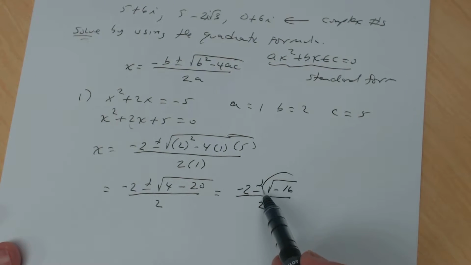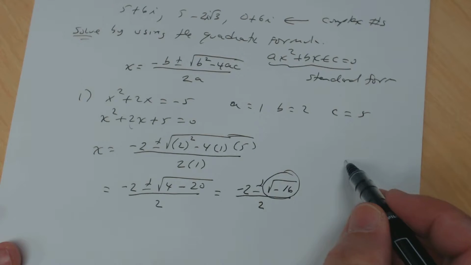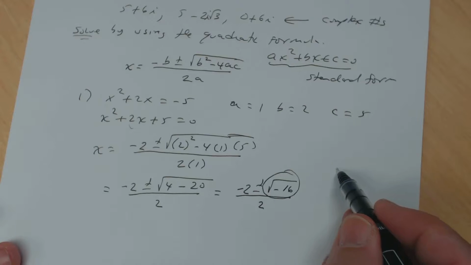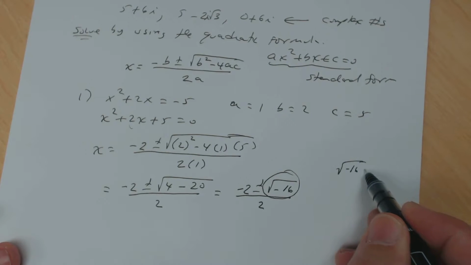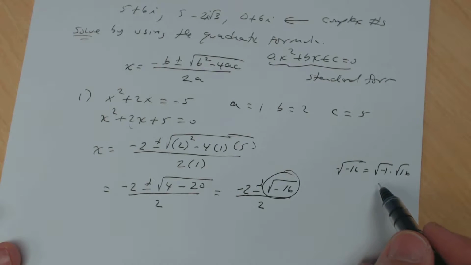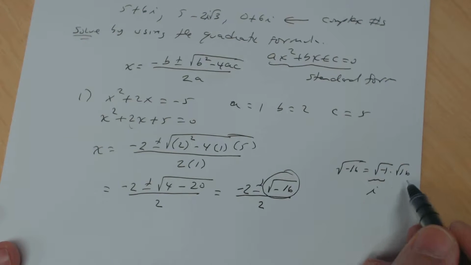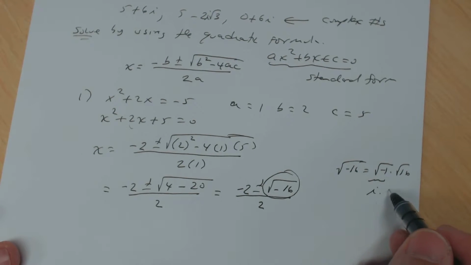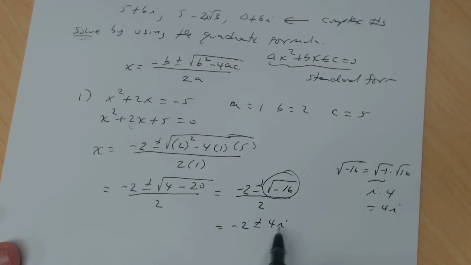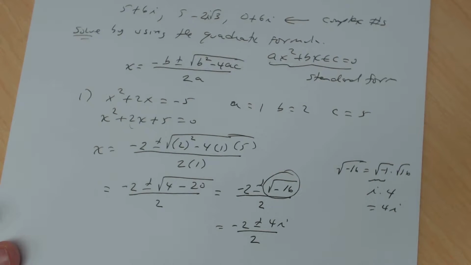Now let's simplify the square root of negative 16. Be careful. That's not the square root of 16, so it's not just 4. Remember, the square root of negative 16 is the square root of negative 1 times the square root of 16. And we learned in the previous lesson that the square root of negative 1 is the imaginary unit i, and since 16 is a perfect square, I can write the square root of 16 as just 4. So this is 4i. So I get negative 2 plus or minus 4i divided by 2.